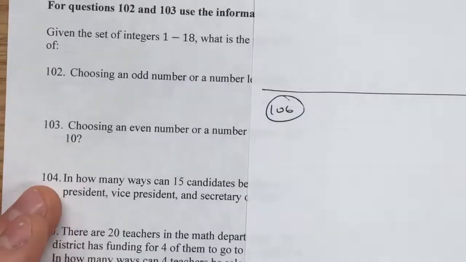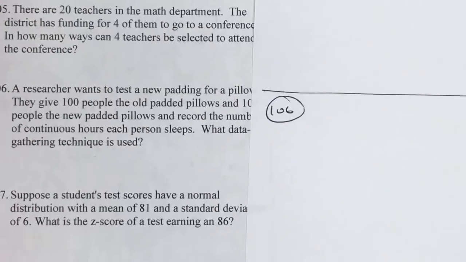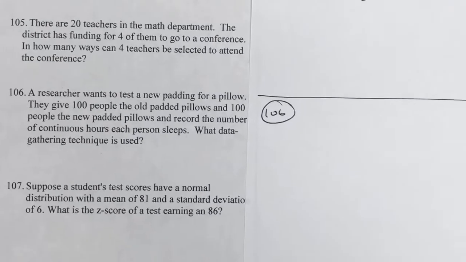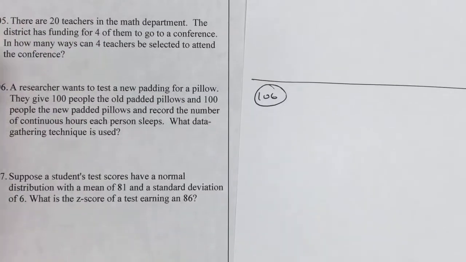Let's take a look at question 106. Okay, so question 106, hold on, there we go. Question 106 is a researcher wants to test a new padding for a pillow. They give 100 people the old padded pillows and 100 people the new padded pillows and record the numbers of continuous hours of sleep each person sleeps. What data gathering technique is used? Okay, so this is just comparing the methods that we've covered.